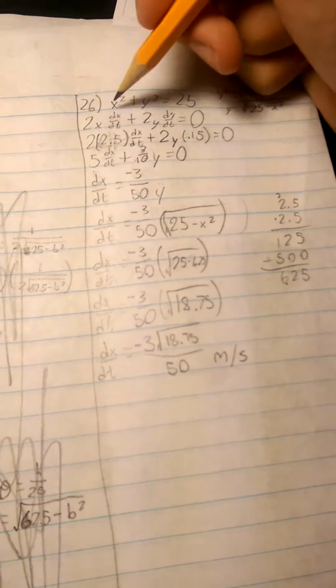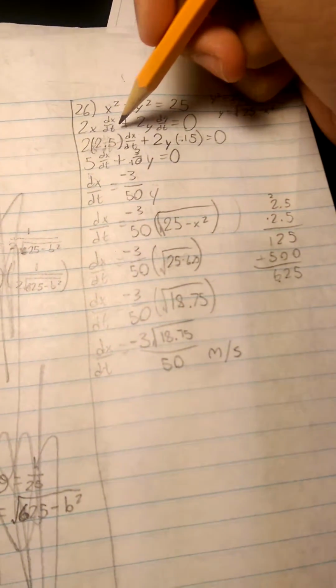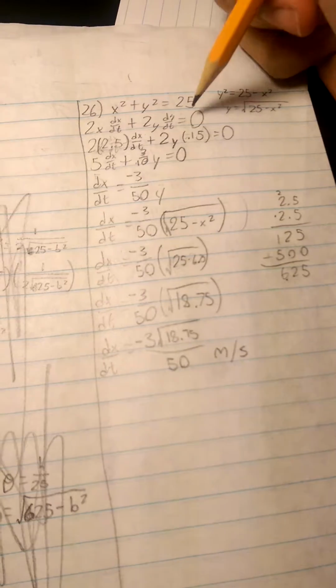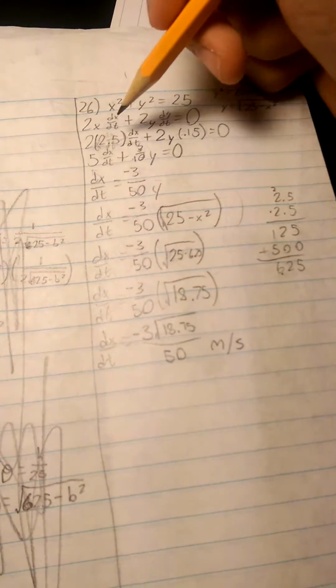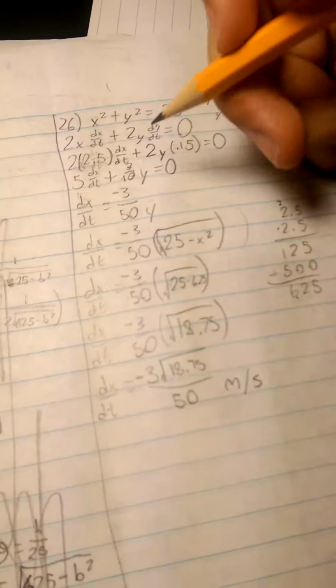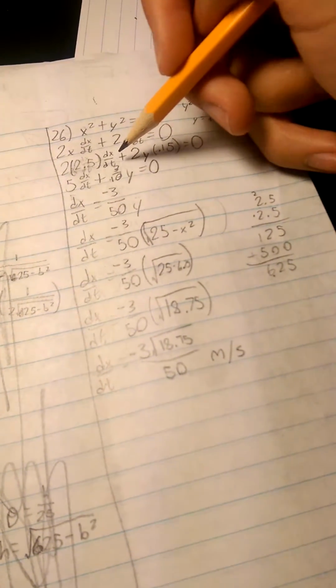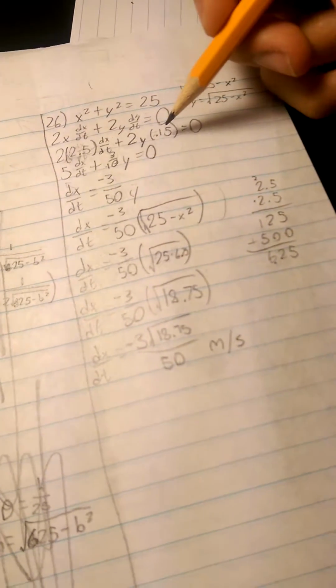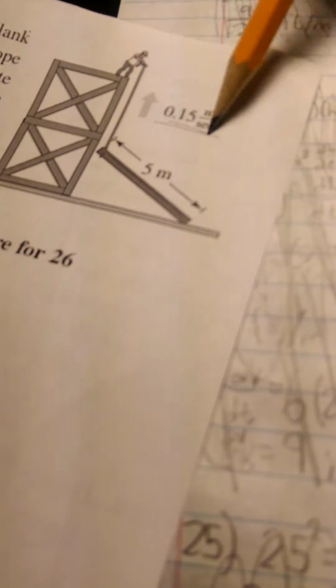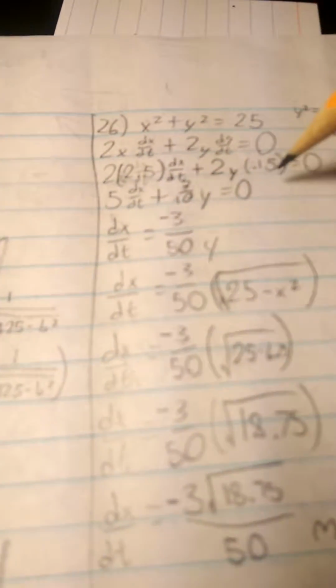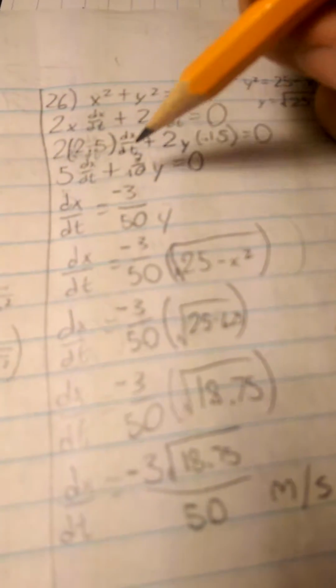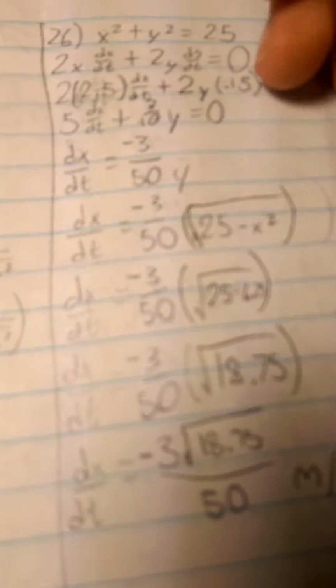So then, you find the derivative of this, and you get 2x dx over dt plus 2y dy over dt equals 0. Then you plug in the values. So for x, you know that x is going to end up being 2.5 meters, times 2 dx over dt, plus 2y, and you know that he's lifting it. So this time it's the y value, the rate of the y value that's constant, which is 0.15, and equals 0.